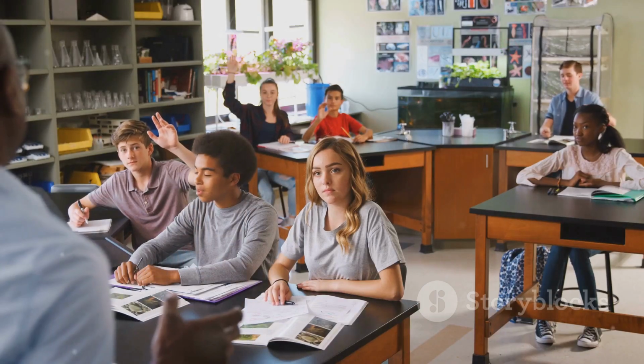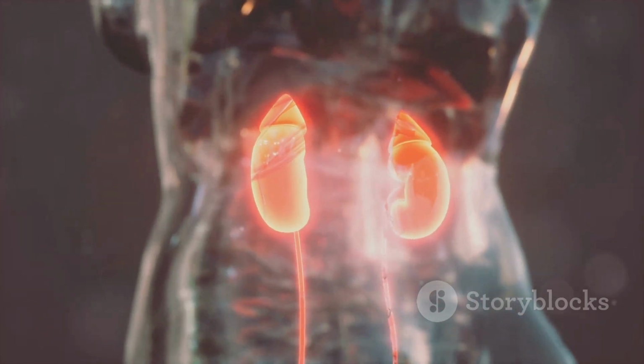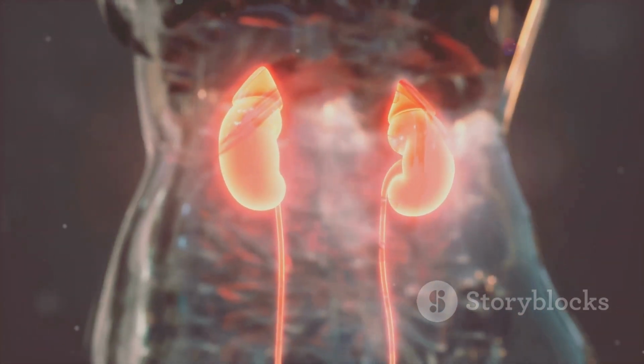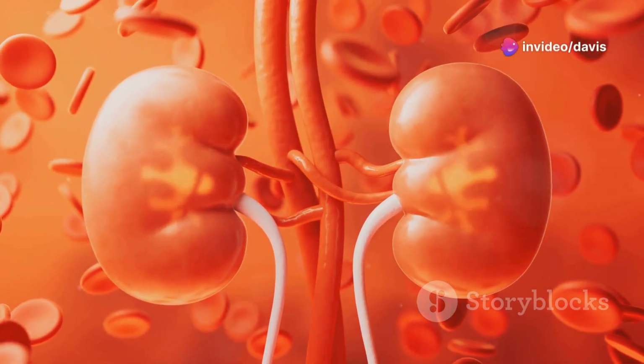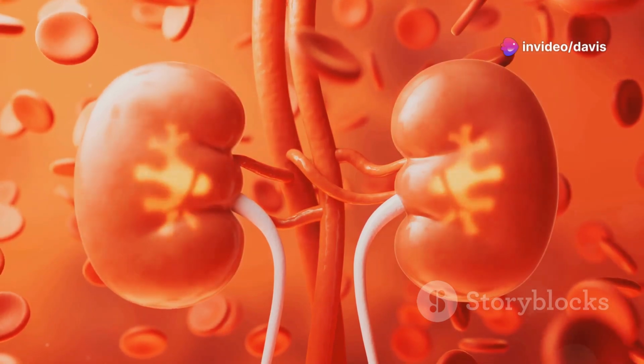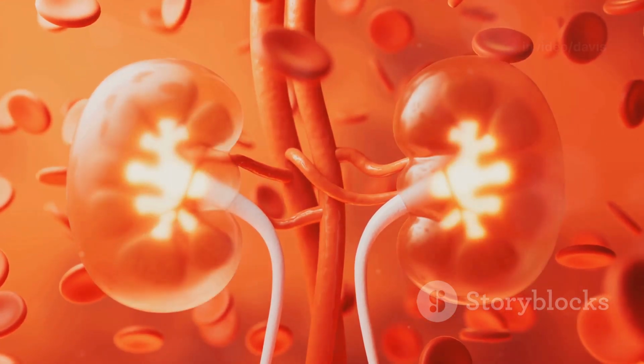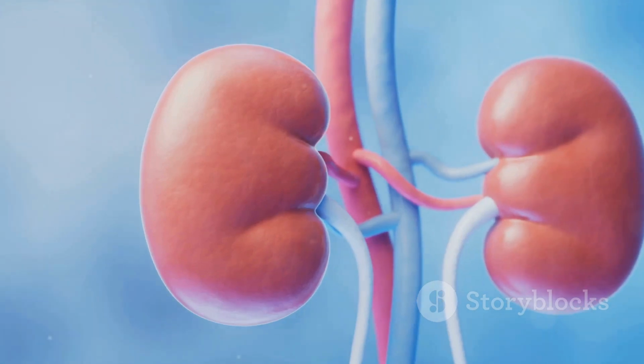Exactly. This high pressure allows a process called ultrafiltration to happen. Ultrafiltration pushes small molecules like water, urea, glucose, salts, and amino acids through tiny pores into a part of the nephron called Bowman's capsule. What's formed here is called the glomerular filtrate.